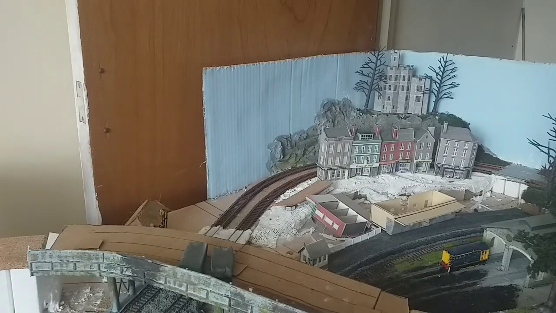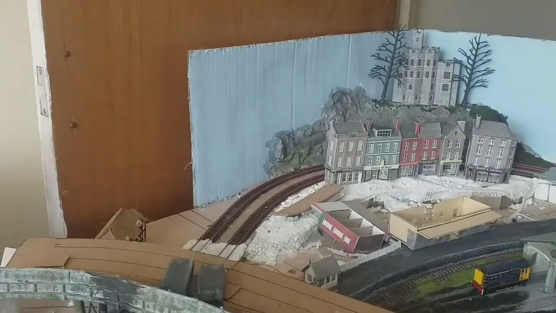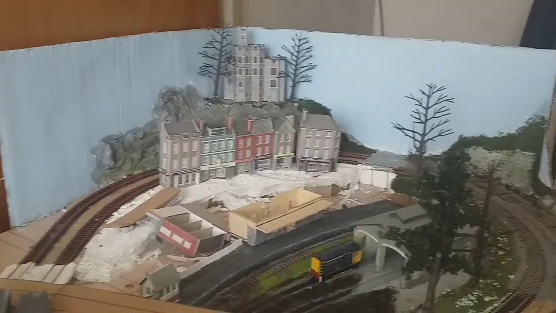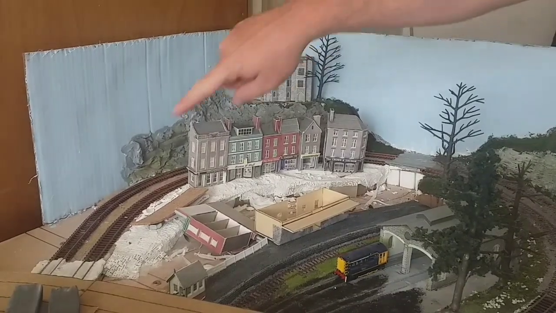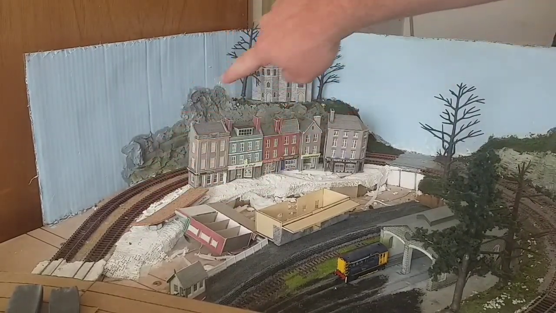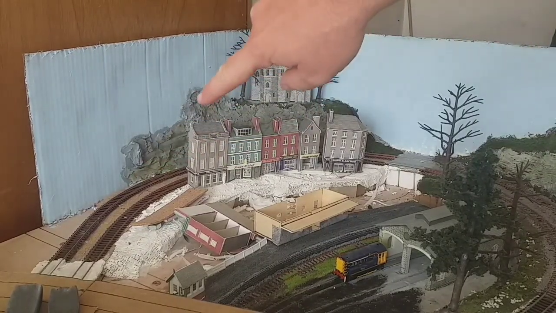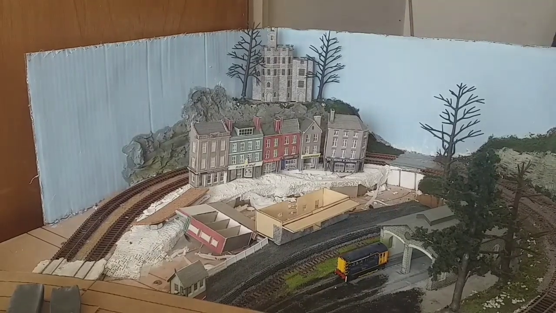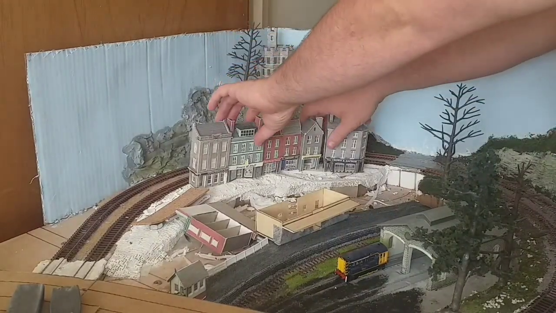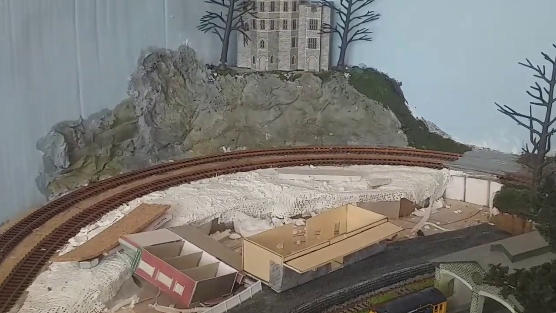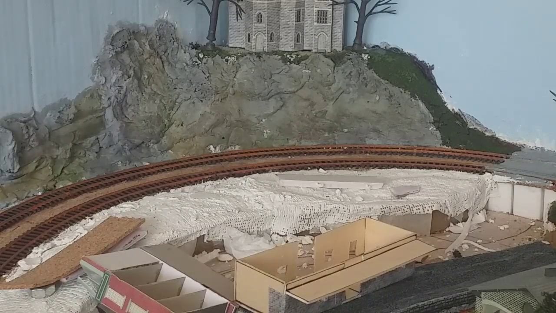Right, so going back to the layout, if I zoom in slightly. Now over here, because the main line is going up the incline, it's running behind there, just behind them buildings. Just move them out of the way. See all the rocky bit that the folly is sitting on.